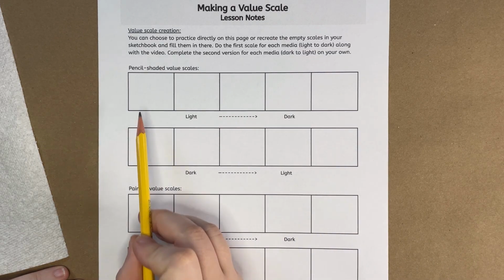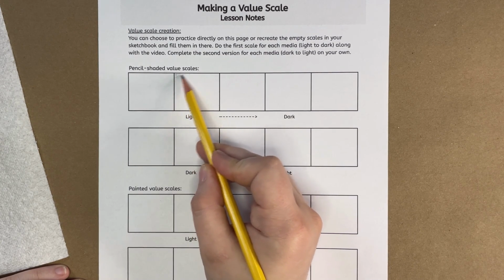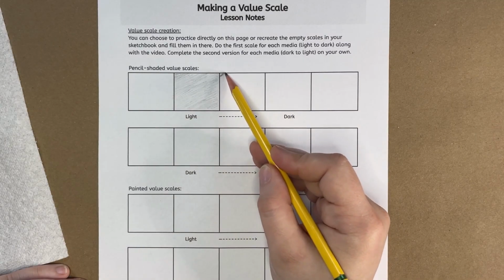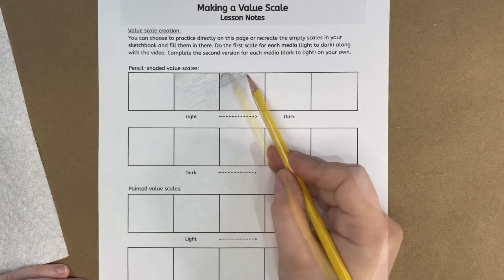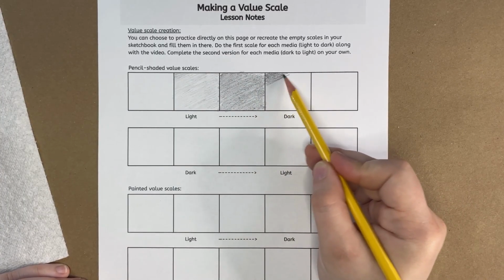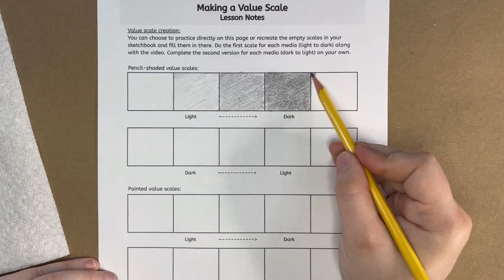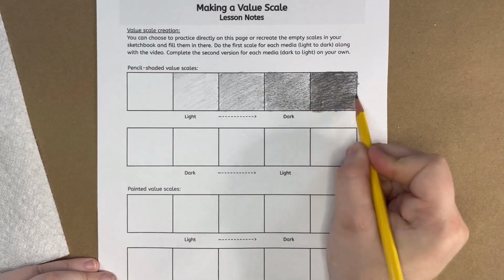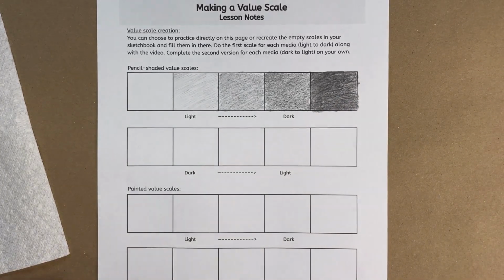To make your 5 value scales, start by leaving the first block blank. In the next block, use your pencil as lightly as you can. In the middle block, increase your pressure slightly. In the fourth block, allow the pressure to stay consistent but build up more than one layer of graphite. And in the final block, use heavier pressure and multiple layers of applied graphite. Now we have a completed pencil-shaded value scale.